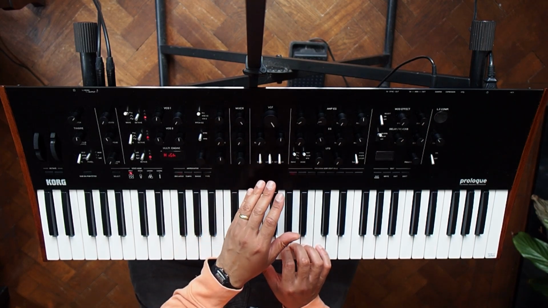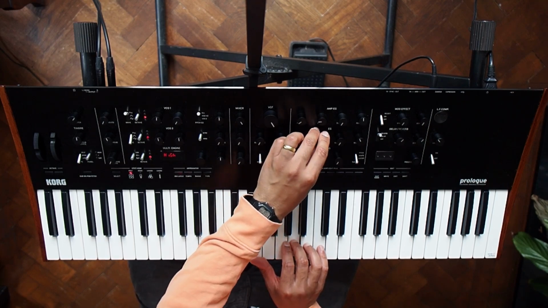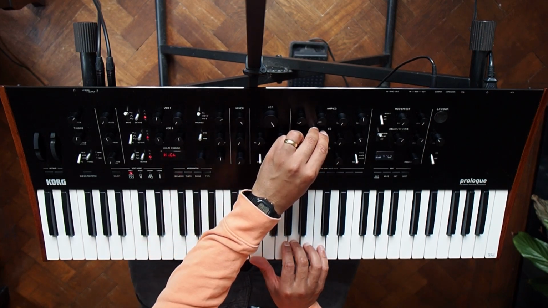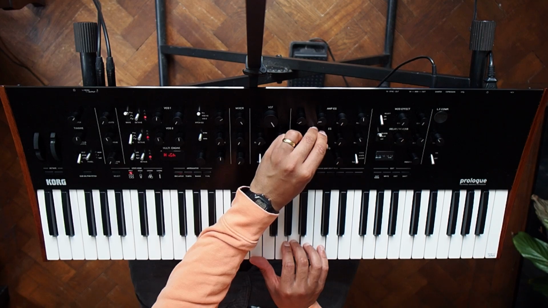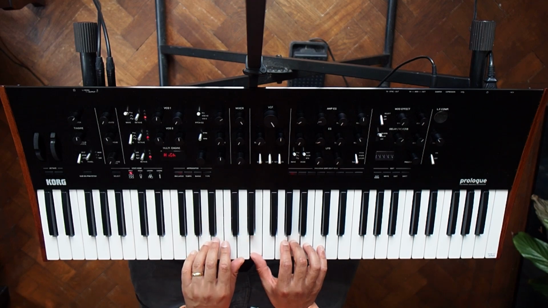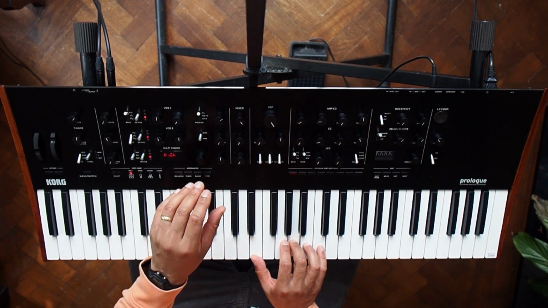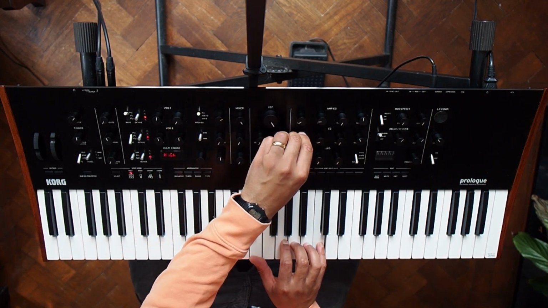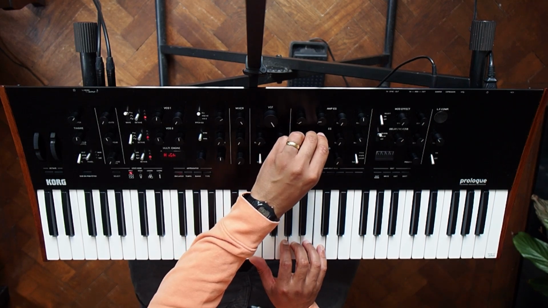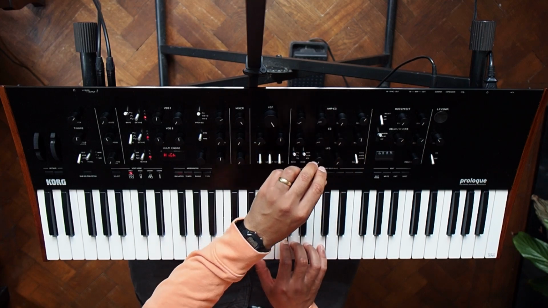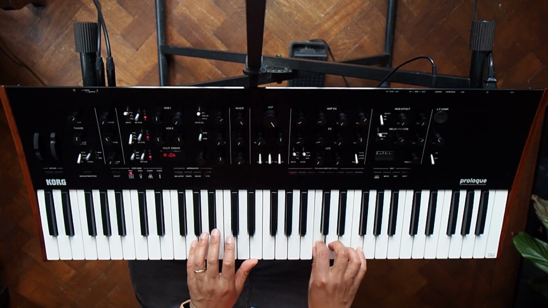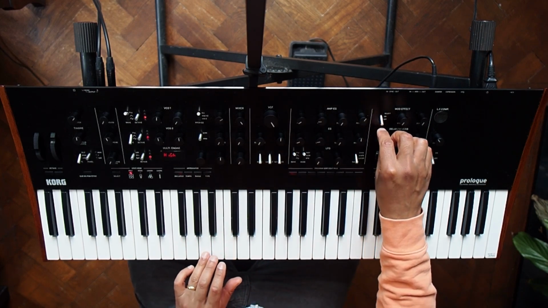So I'll have a little play with that and see what sounds I can dig out. I'll turn on the reverb.